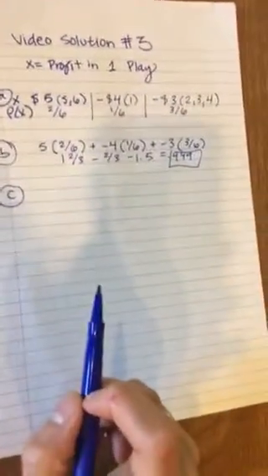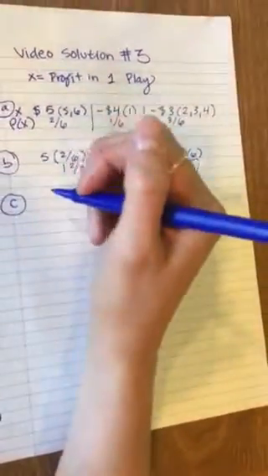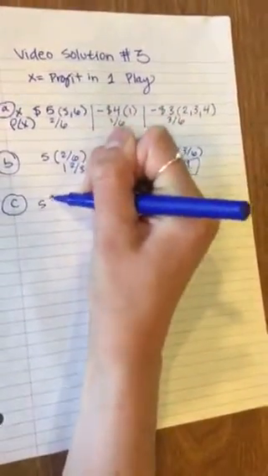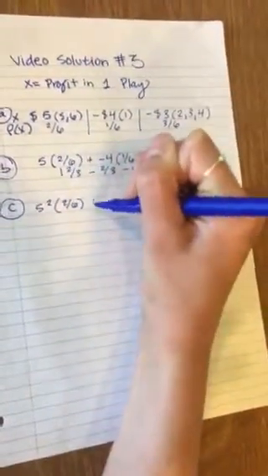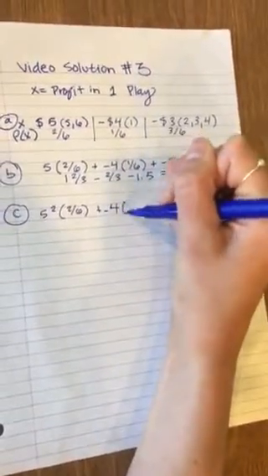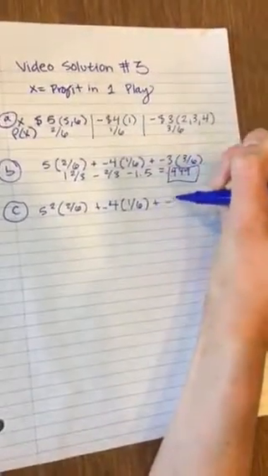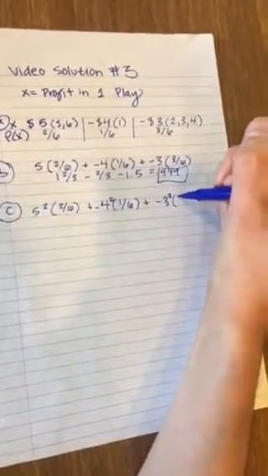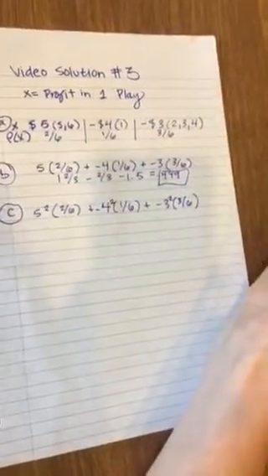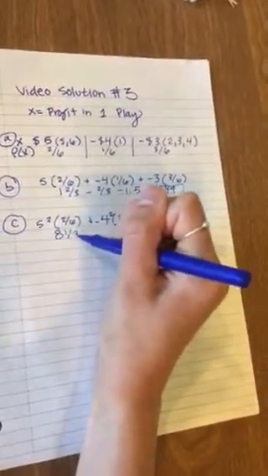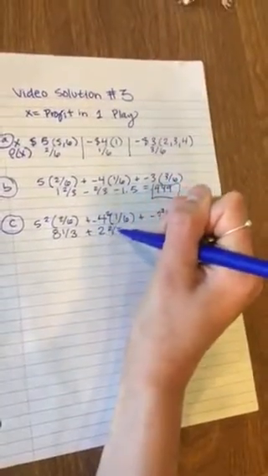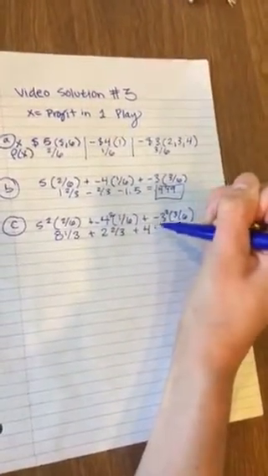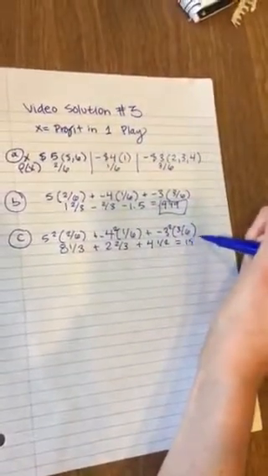So then part C says find the standard deviation for playing this game. So to find standard deviation, we'll first take x squared times the probability of it happening. So we have 5 squared times 2/6 plus -4 squared times 1/6 plus -3 squared times 3/6. And this comes out to 8 1/3 plus 2 2/3 plus 4.5, which is 15.5.